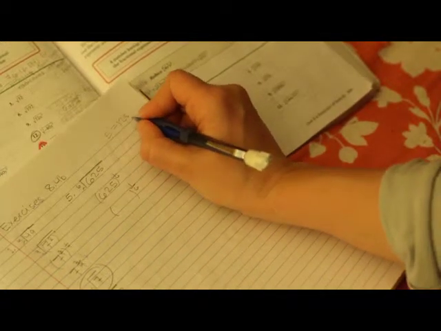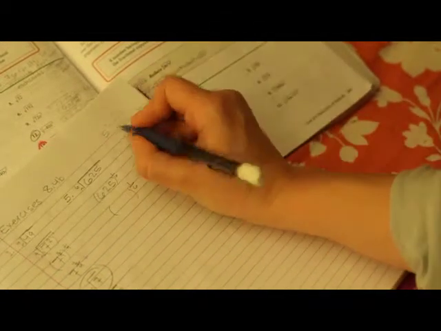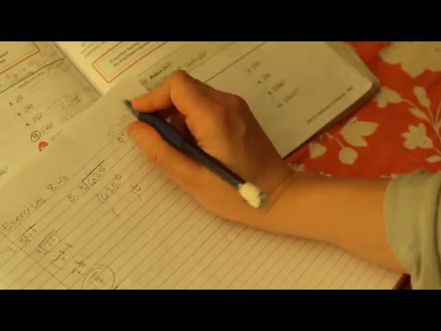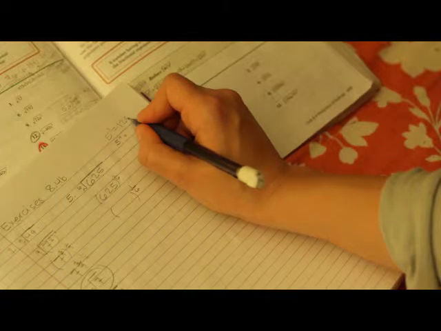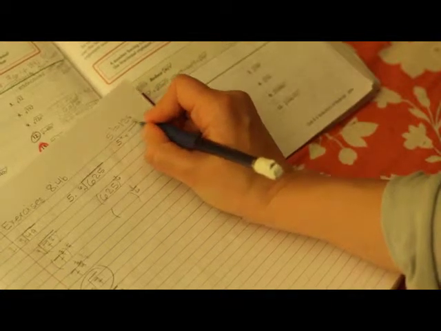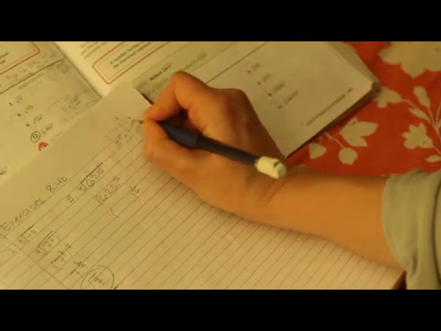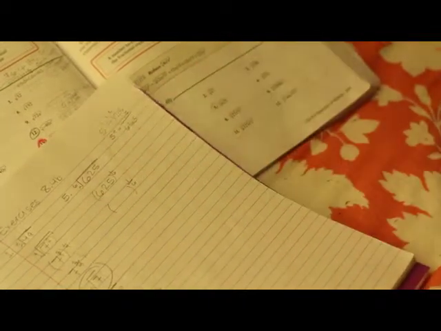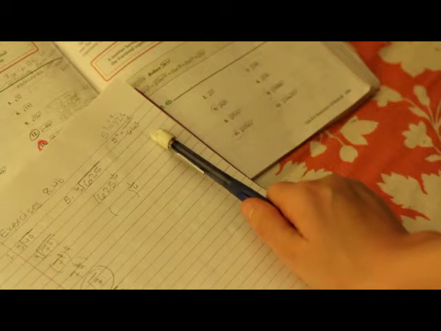I think you multiply it by 5 again. So 5 to the 4th is 5 times 5 times 5, which is 125, times another 5. 5 to the 4th is 625.